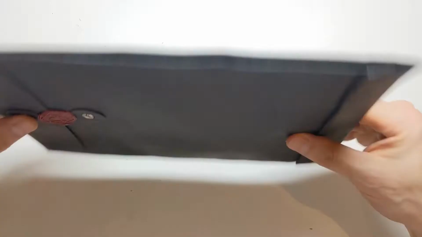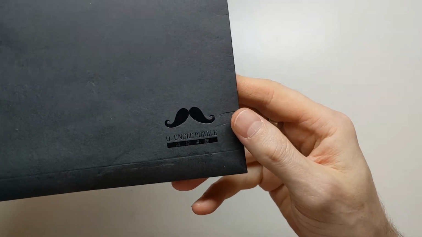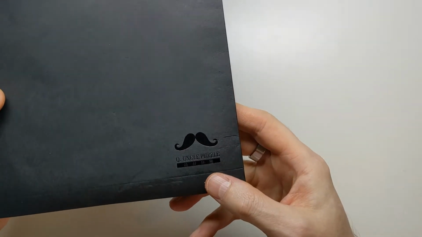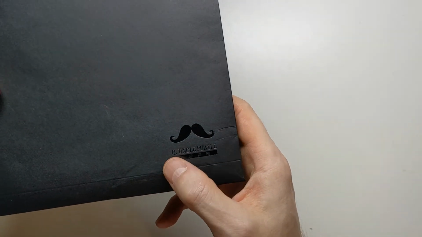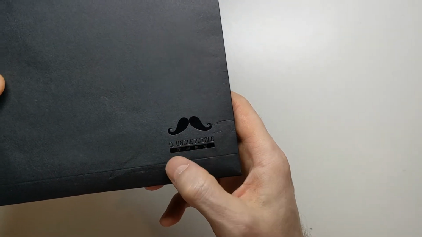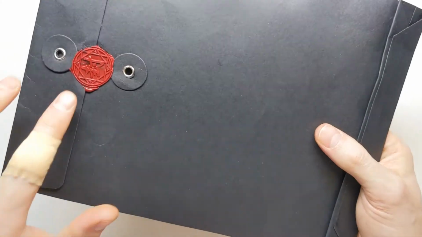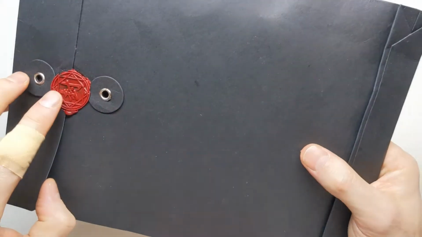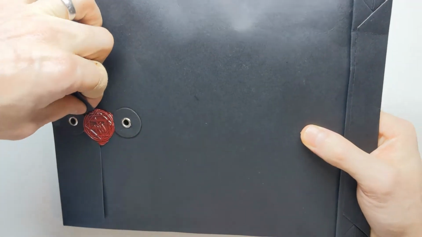Now I kept it in its packaging just because I thought this was very cool. I bought it from some Chinese company that was advertising on Facebook. I don't normally do that, but this was just so perfect that I had to. It says here, Q Uncle Puzzle, and then something I can't read in Chinese underneath a picture of a moustache. And here we've got what looks like an actual wax seal. I don't know, it really looks like one.